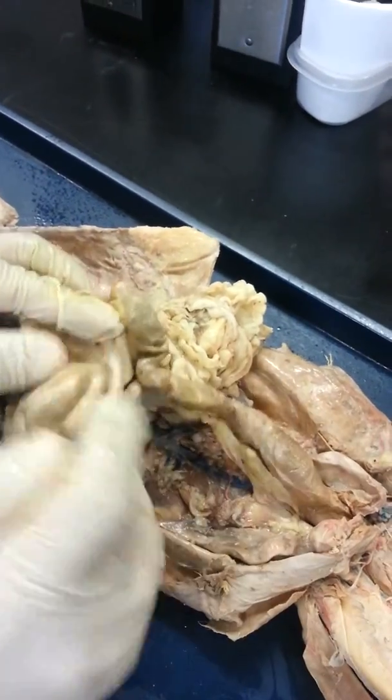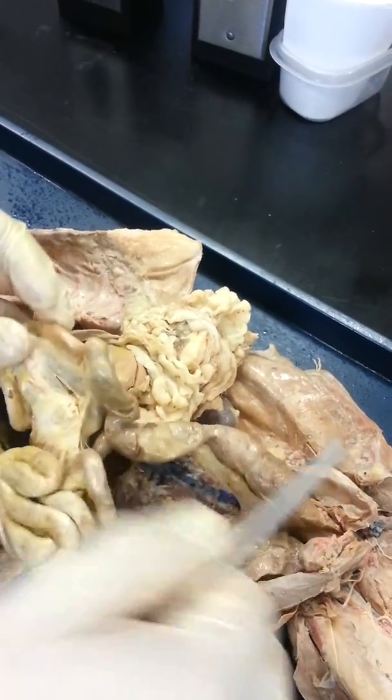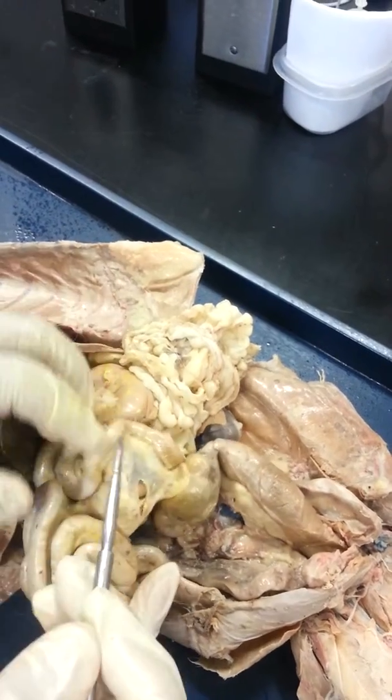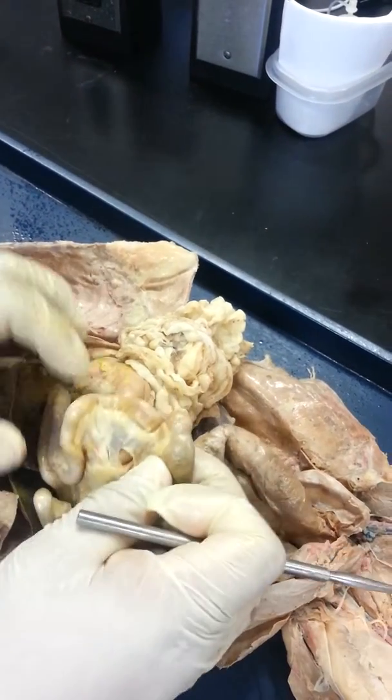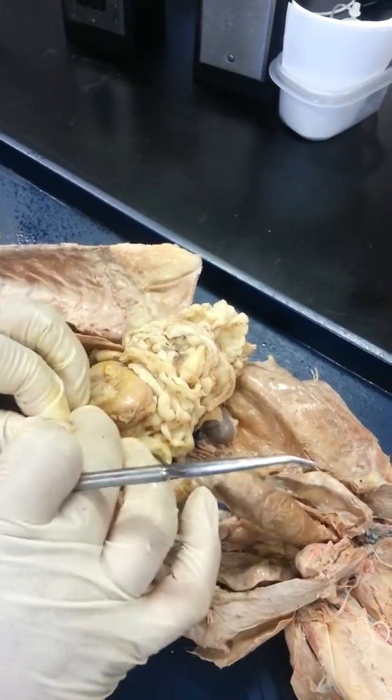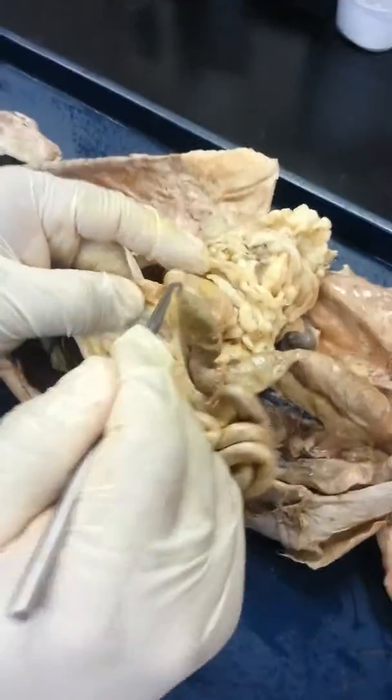Now you see the colon right here. Here's our colon. Here's our ileum. Okay. Right, so if you see a pin right here, here's the cecum. You see that it's in close proximity, it has to be the ileum. There's the cecum again.